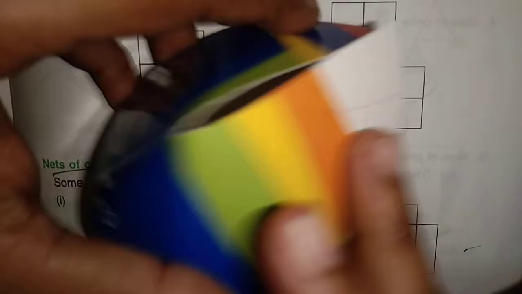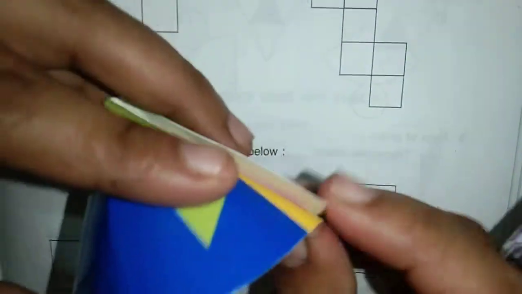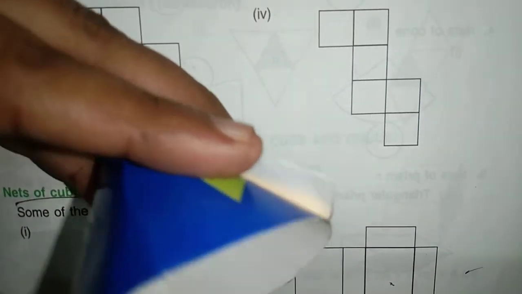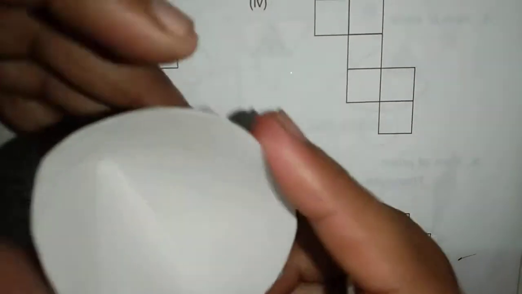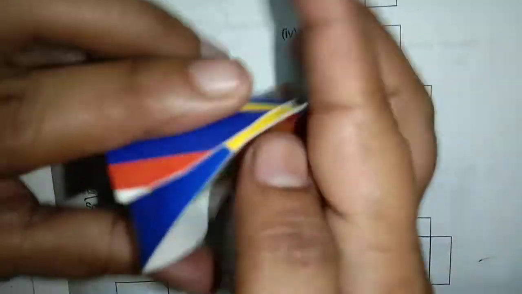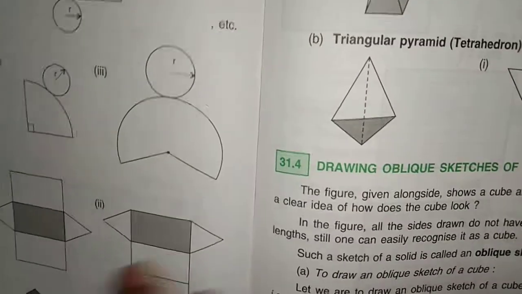Another one is this shape of a cone. When I prepare this, we must have a circular shape in the bottom. This is the net of a cone. Just like this, you can prepare it yourself. All types of nets are given here.